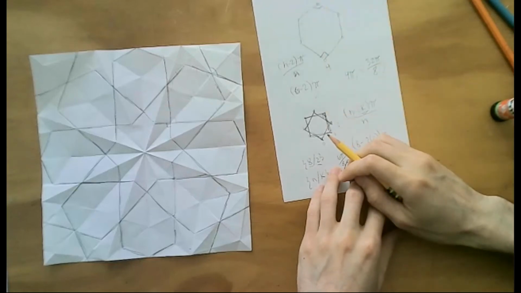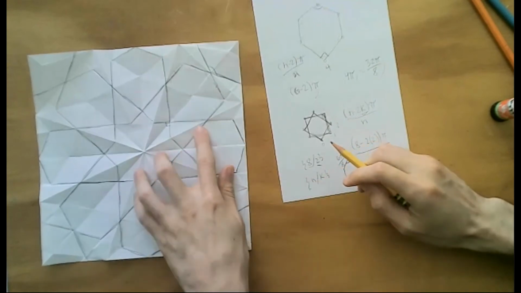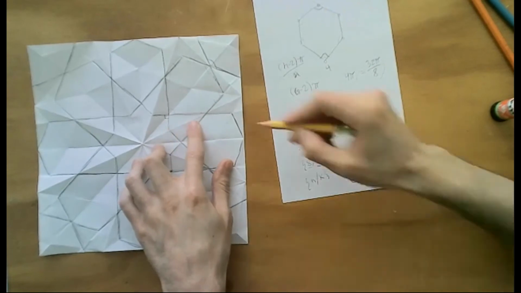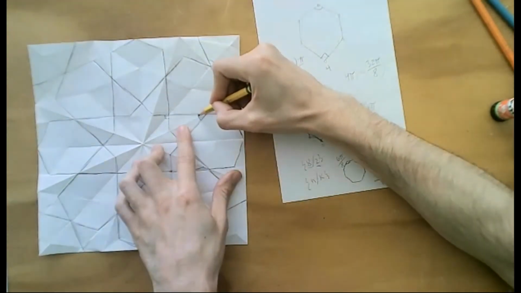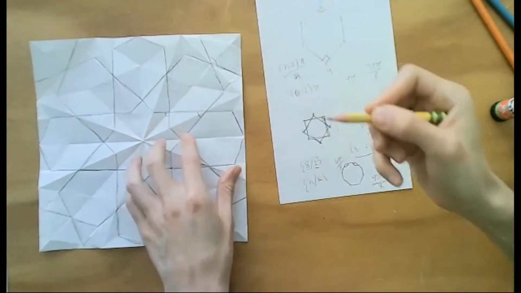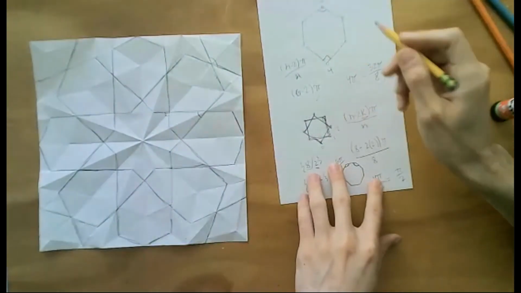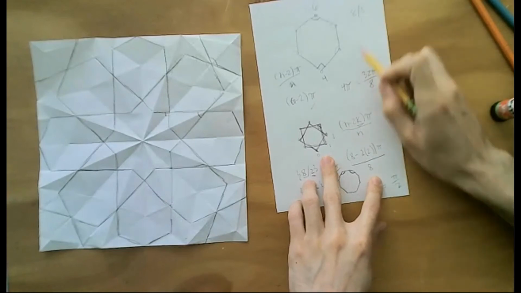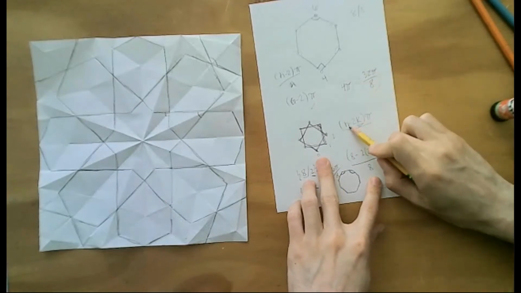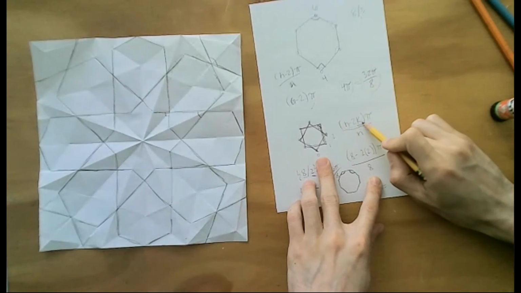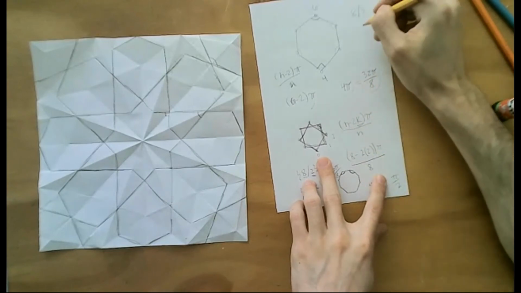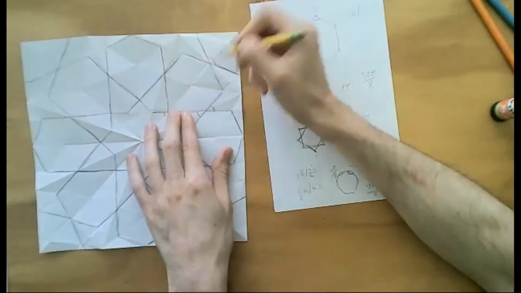So what else can we extract out of this? Well, we have that this line over here extends into an 8/3. So we can find this angle by using the star angle formula. We can plug that 8/3 into the formula here. And so 8 minus 2 times 3, that's 6. So 8 minus 6, that's 2. So 2 pi over 8. And that's what these two angles are.